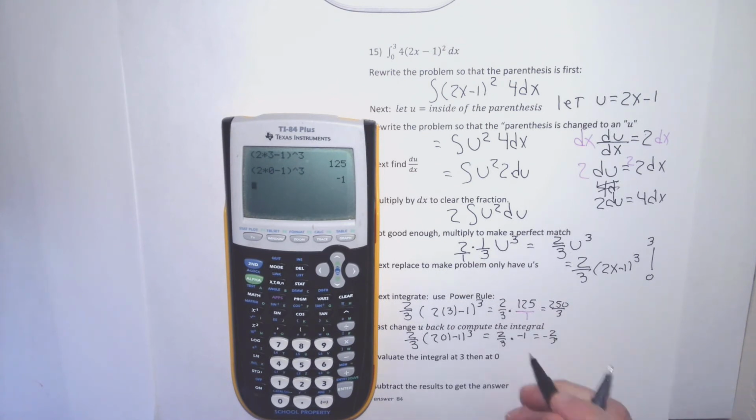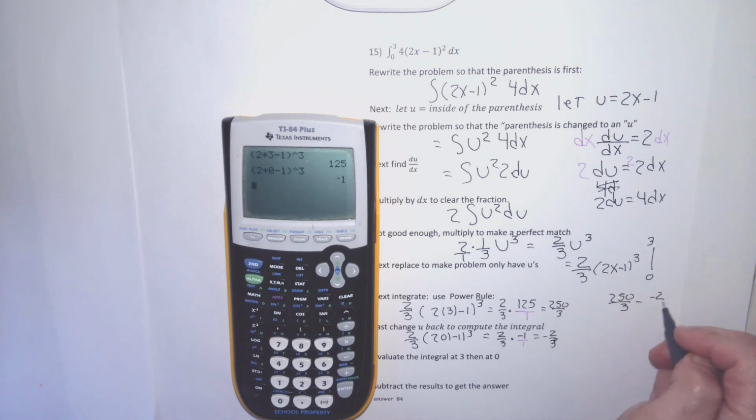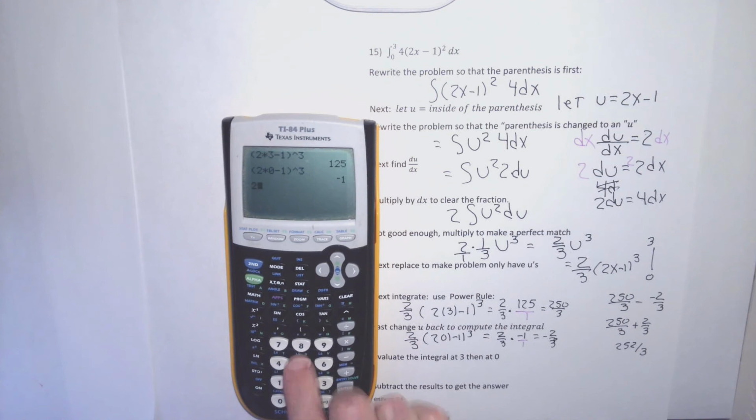Because I think of that minus 1 as minus 1 over 1, I go 2 times minus 1, 3 times 1. And so now I need to go 250 over 3, the top number, minus negative 2 over 3, the bottom. The double negative comes out to be a plus, so this is 250 over 3 plus 2 over 3. I add the 2 and the 250 and get 252 over 3. And the answer for this integral is 84.